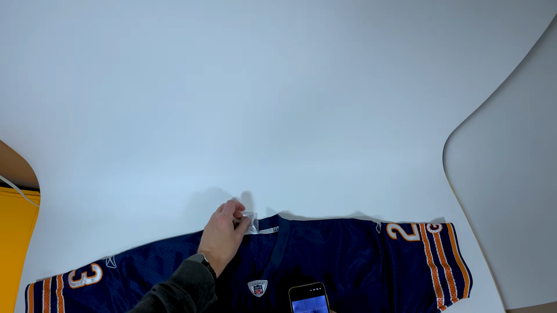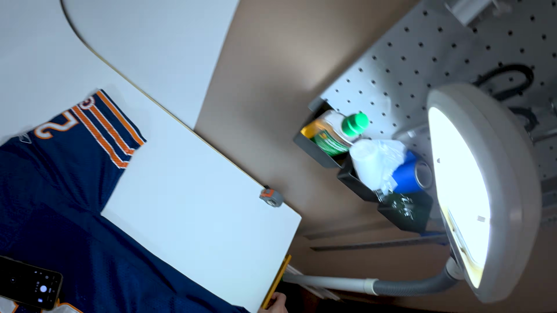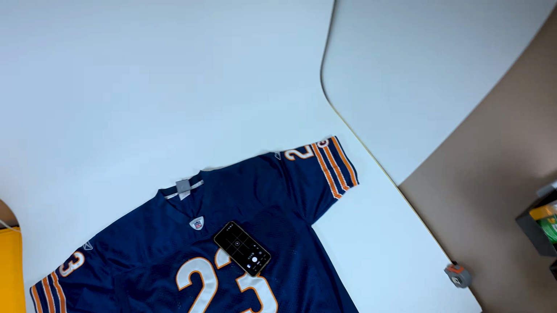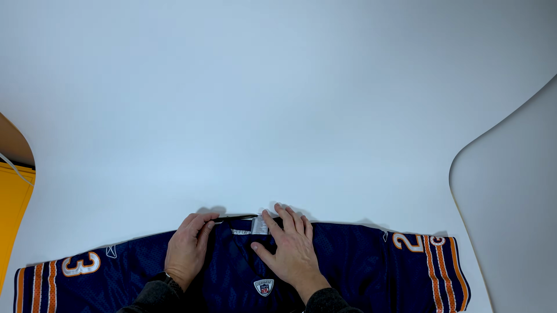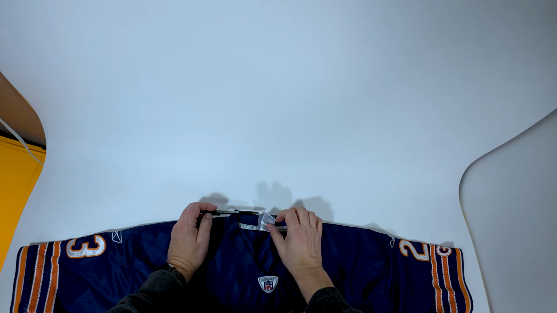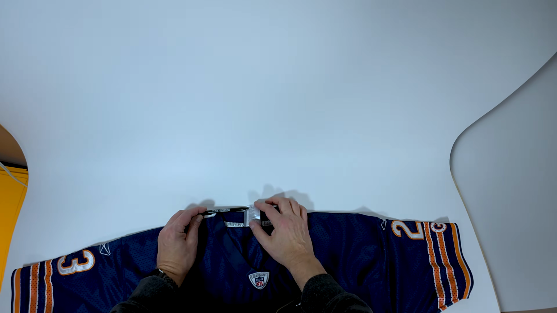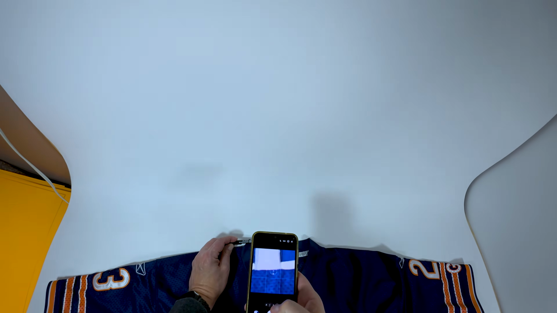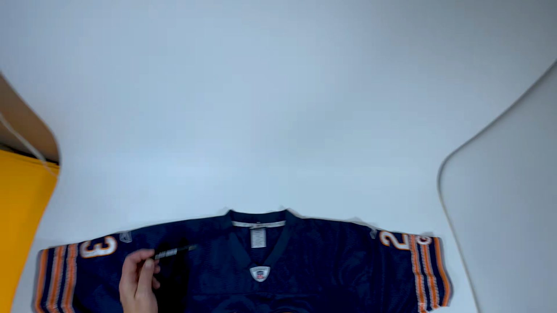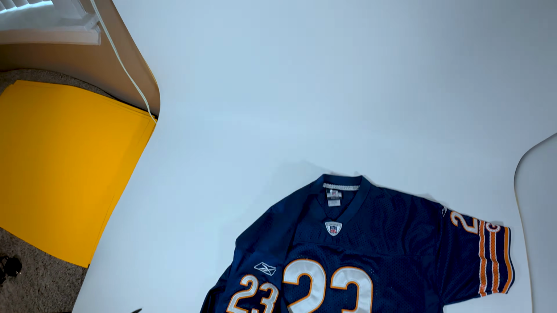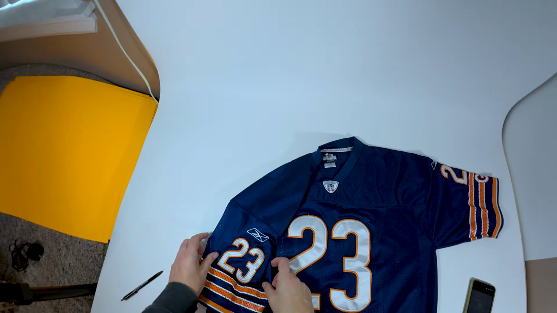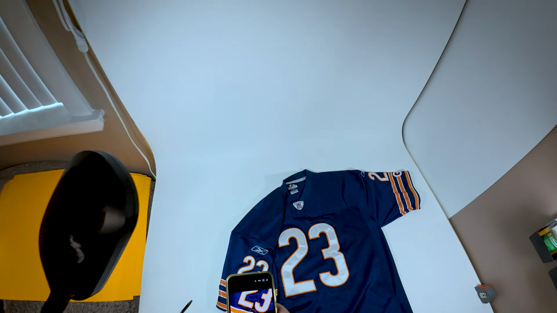What does it say on the back? I need a pen. I prefer to keep my fingers out of the photos if I can. I can't always do it, but in this case, I'm going to use a pen to hold that down. Take that picture. Let's come this way and get this sleeve. Hopefully that's clear.